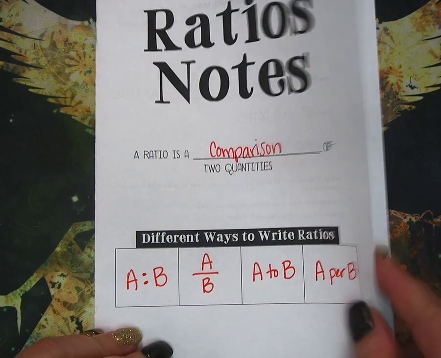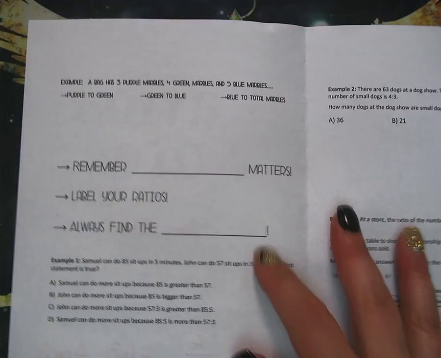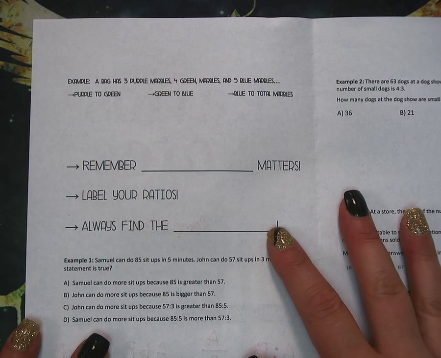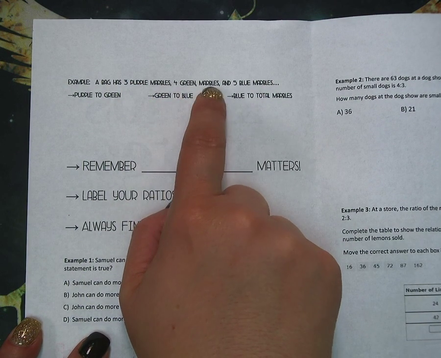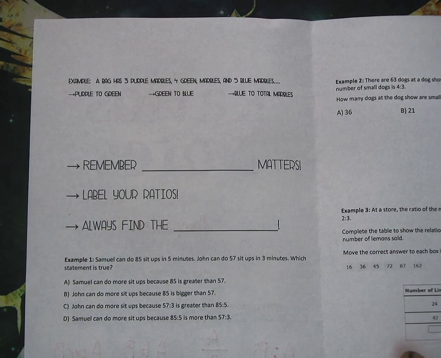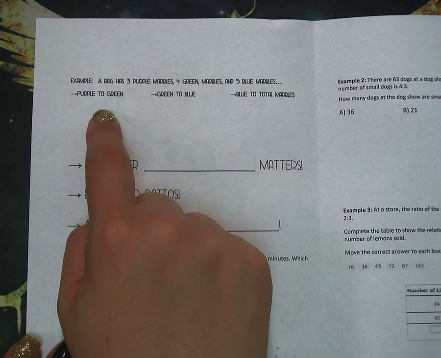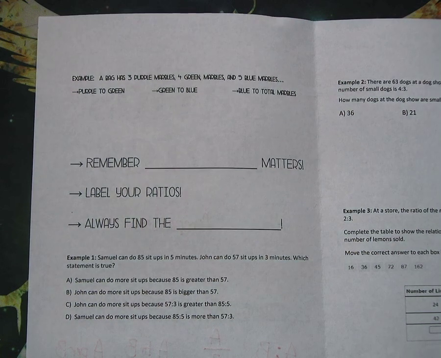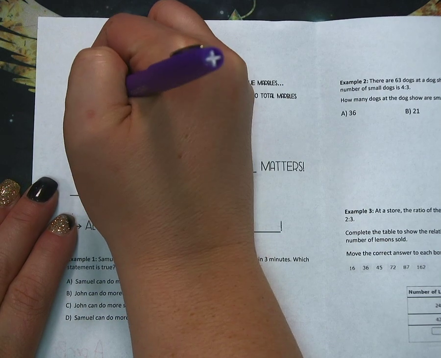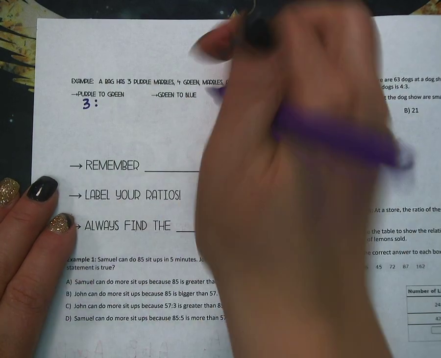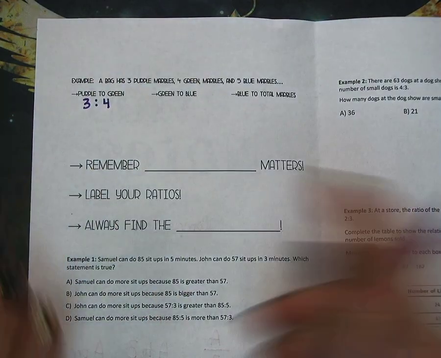So let's practice just a little. Open up your notes, and we're going to start over here. It says a bag has 3 purple marbles, 4 green, and 5 blue. So let's set up different ratios. We have purple to green. How many purple? There were 3. How many green? There were 4. So I could write it like that.